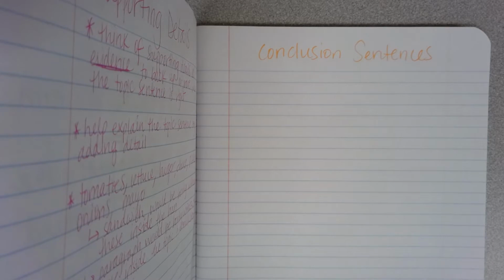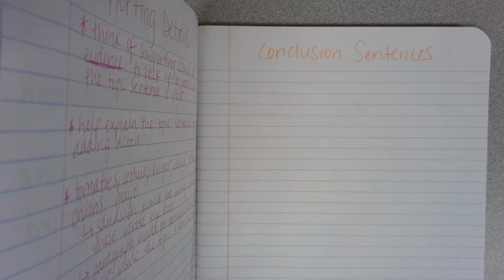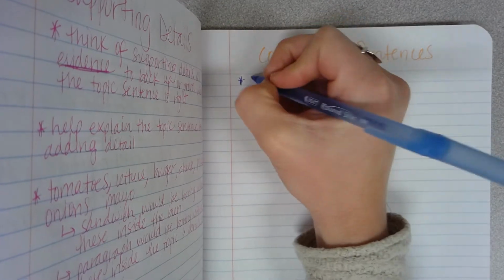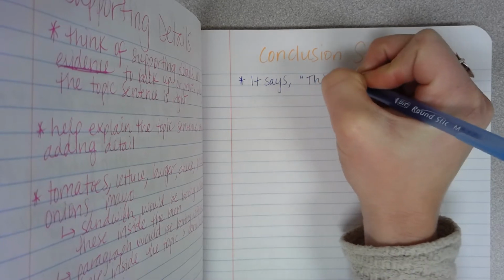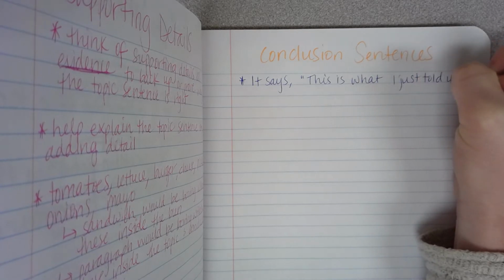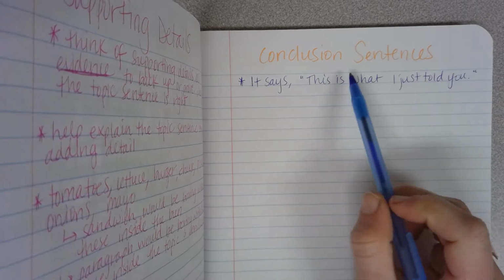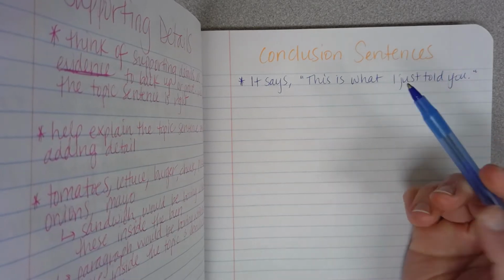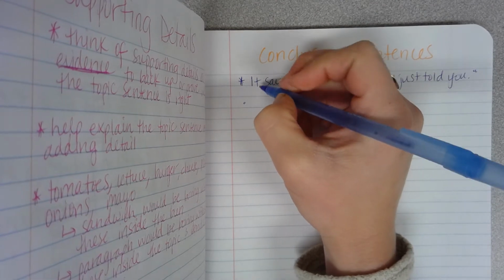We are going to be looking at ways not only to write a conclusion sentence, but just kind of what a conclusion sentence is. Basically, the main definition is that the conclusion sentence says, this is what I just told you. Now, that is never something we're going to put in a conclusion sentence, but that's kind of the main idea behind it: summarizing or wrapping up what you just said in the paragraph. So conclusion sentences wrap it all up.